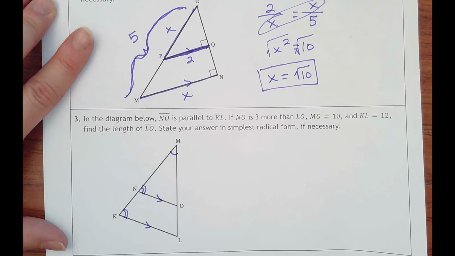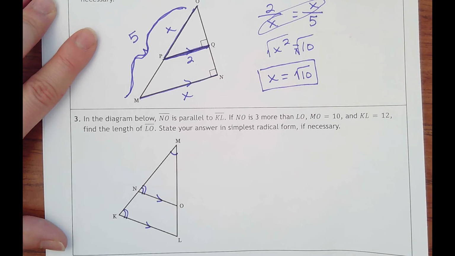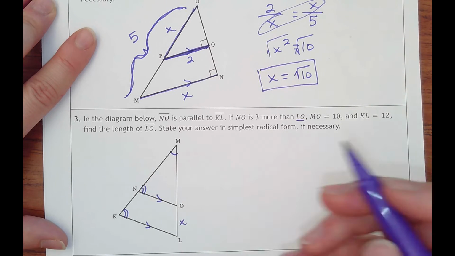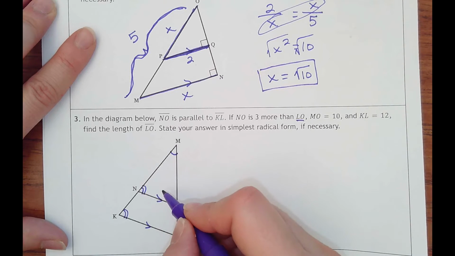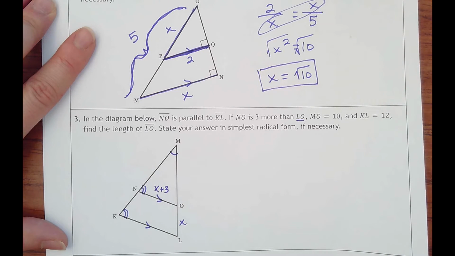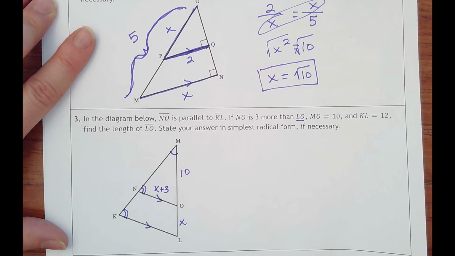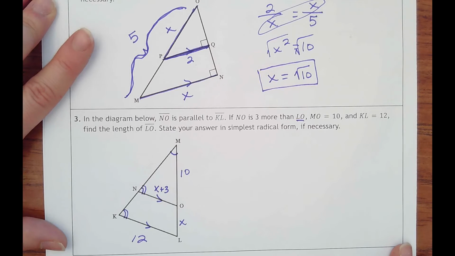And then it says if NO is 3 more than LO. So LO is the one we don't know anything about. I'll call it X. NO is going to be 3 more than that, not 3 times, just 3 more, so it'd be X plus 3. MO is 10. And KL is 12. Find the length of LO.